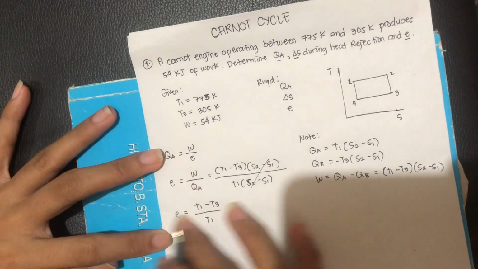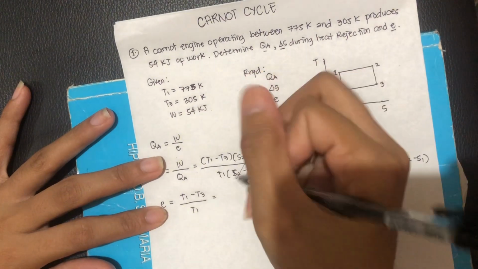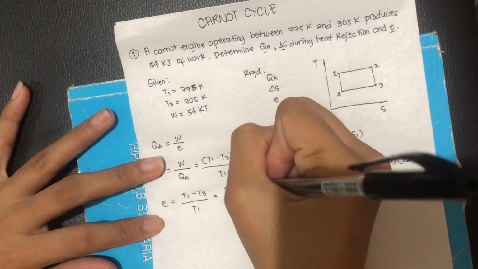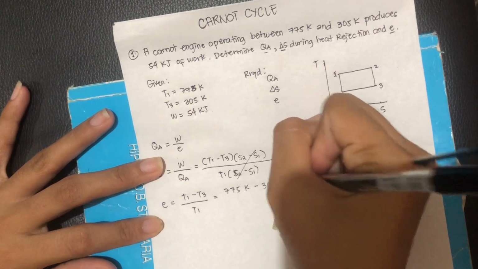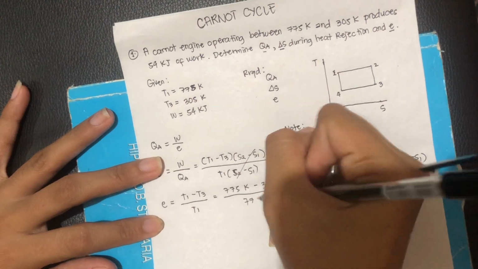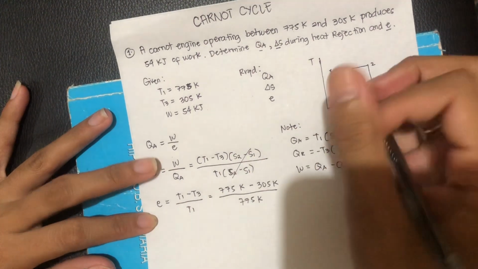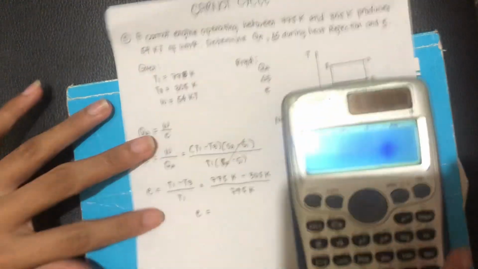That is the formula we will use. Then we substitute: our T1 of 775 Kelvin minus our T3 of 305 Kelvin over our T1 of 775 Kelvin.